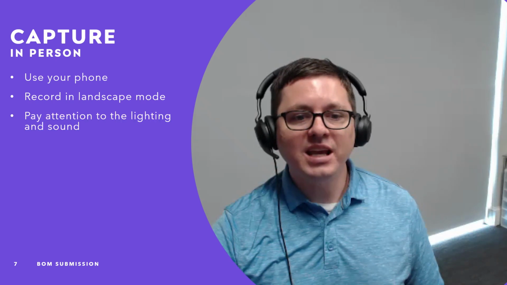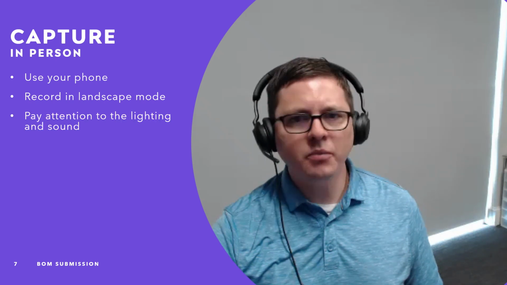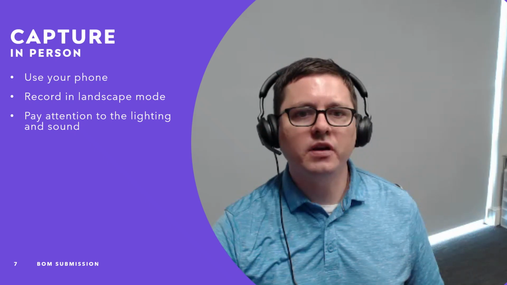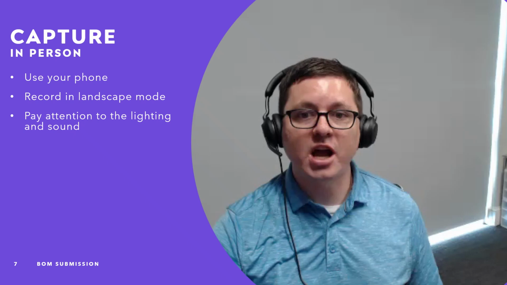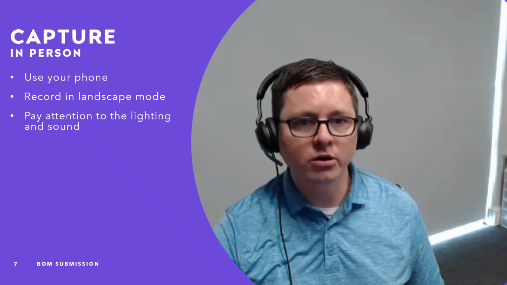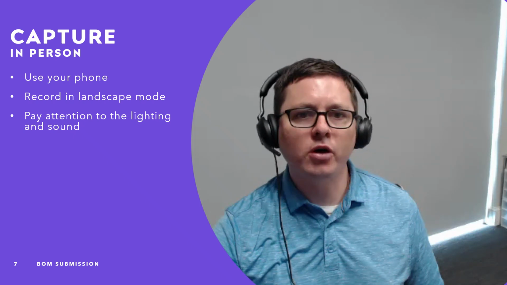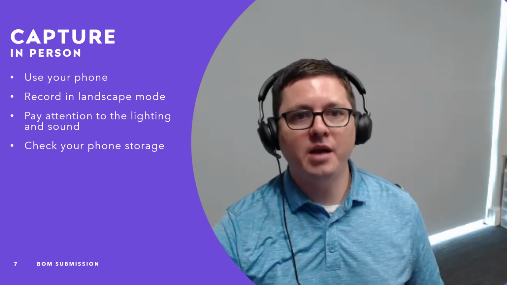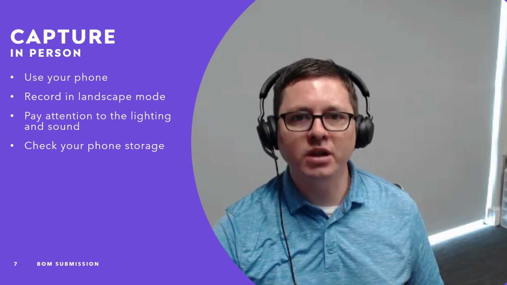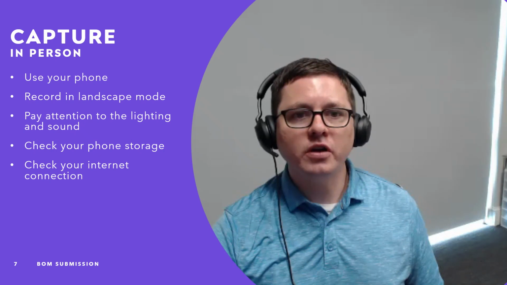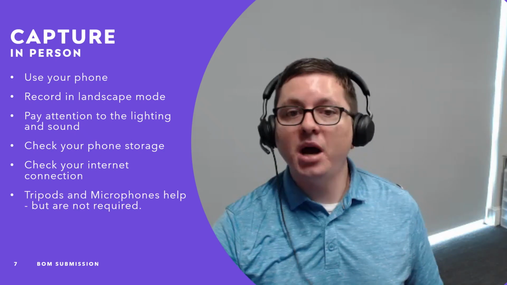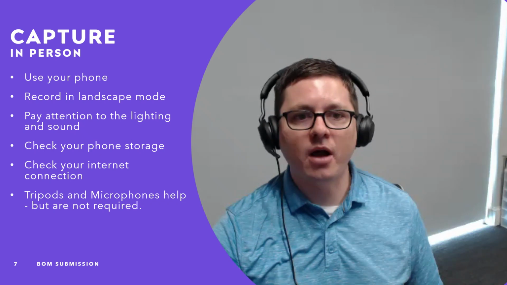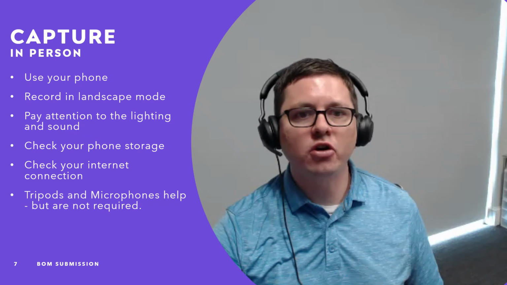Remember that lighting is crucial, so use lamps and lights in your church, office, or home to highlight speakers and participants. Do a sound check and ensure that you are heard clearly with minimal background noise. Before starting, check your phone's storage and make sure that your internet connection is reliable. You can purchase an inexpensive tripod and microphone on Amazon to keep your camera steady and ensure optimal sound. Please know again that these are not required.